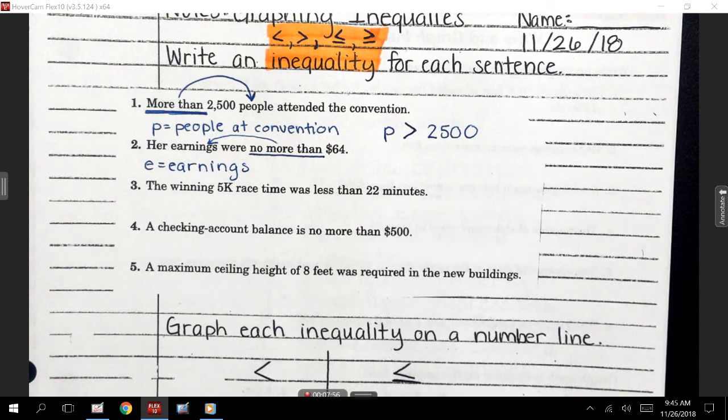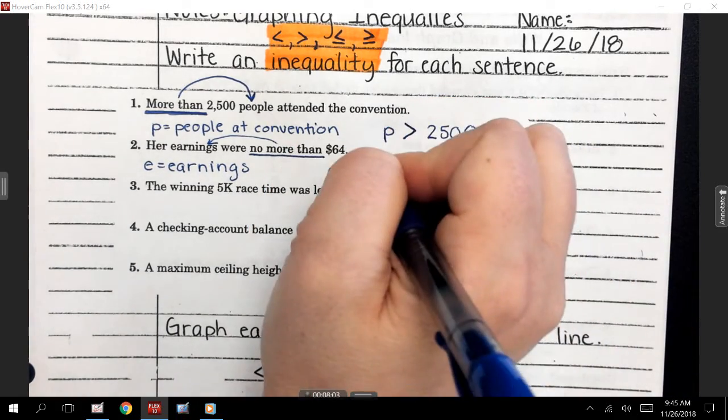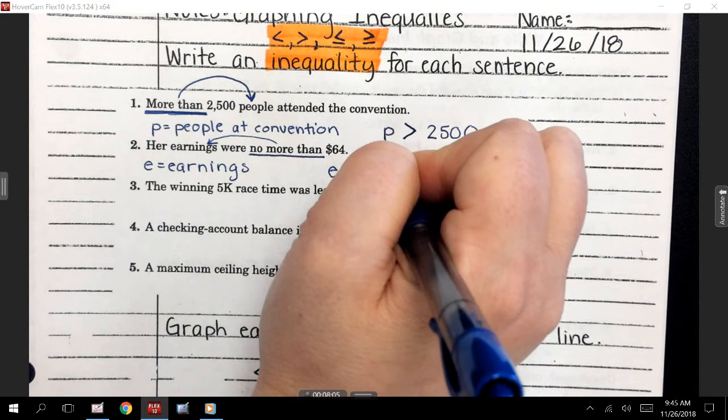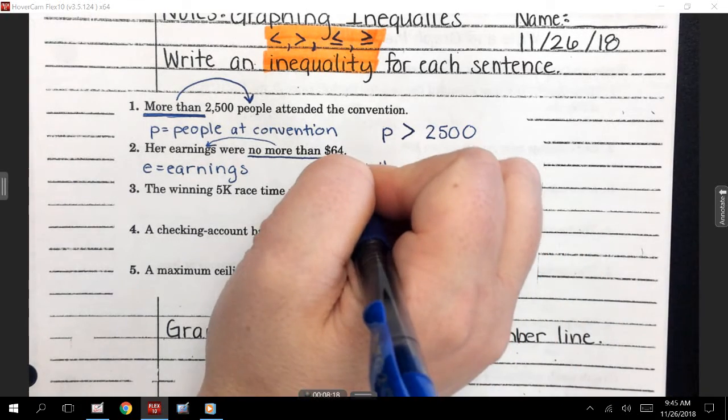Are there any questions on how I knew that we were talking about the earnings? Okay, so again, we're going to put our letter first, E, and then I'm going to put my number next to that with a little space. Okay, so if it says her earnings were no more than, that means we've got to do the opposite. What's the opposite of more? Maggie? Less than.